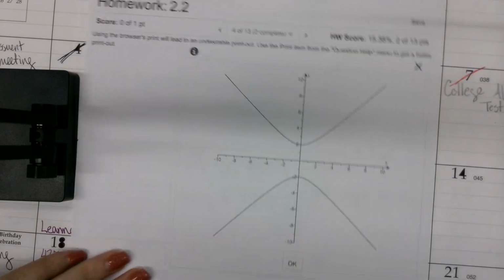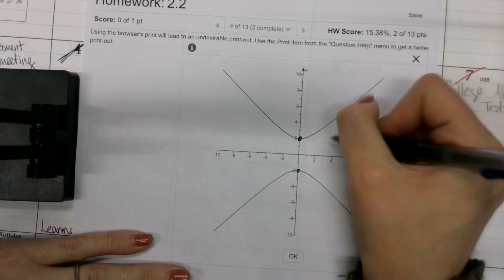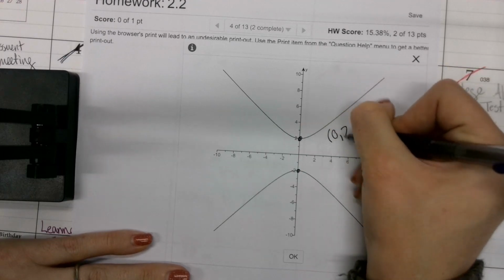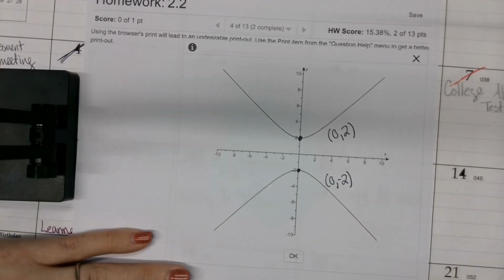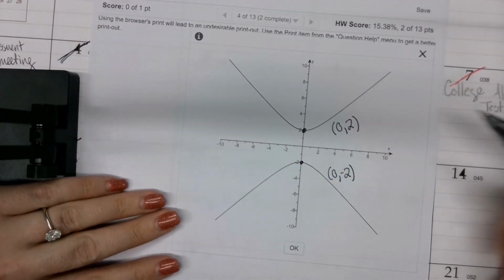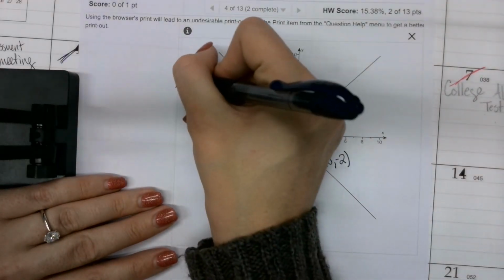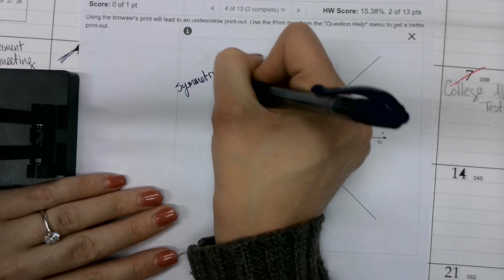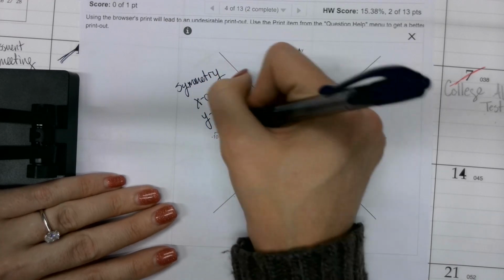Now this one, we have an intercept here and here. So this would be 0, 2, and this one would be 0, negative 2. And on this one, if I fold this along the x-axis, it would be symmetric. If I fold this one along the y-axis, it would be symmetric. And if I fold it along the origin as well, this side matches this side, that side matches this side, it's going to be symmetric. So this one's symmetry is the x-axis, the y-axis, and the origin.